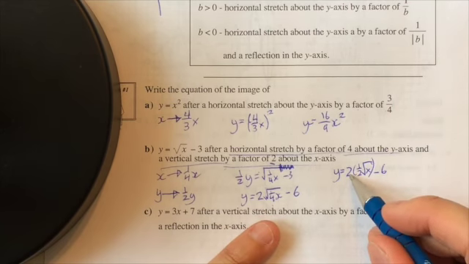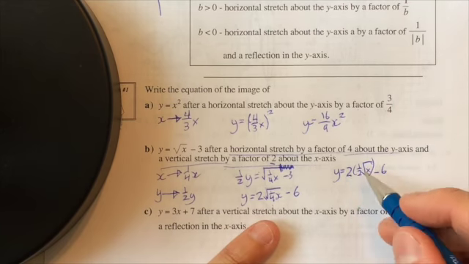Now, if I want to get rid of this 2 and this 1/2, I'll just multiply those together. I'm multiplying that into my brackets, so that's going to leave me with 1 on the inside. 2 times 1/2 is 1. And we get y equals the square root of x minus 6.